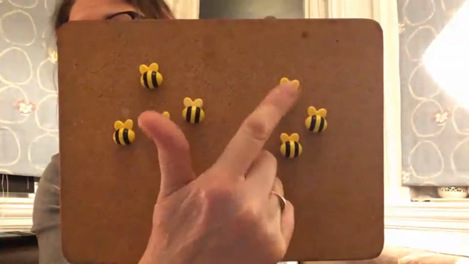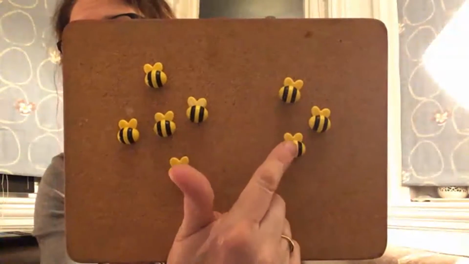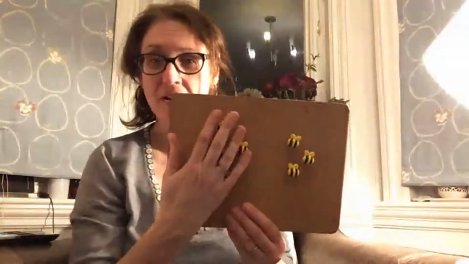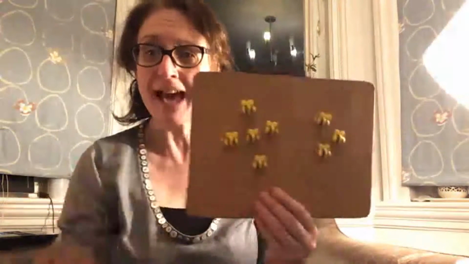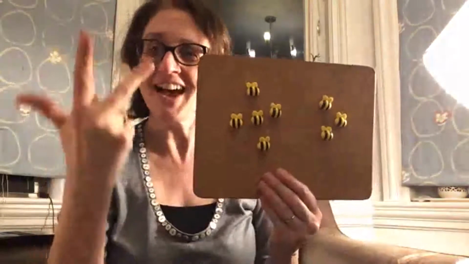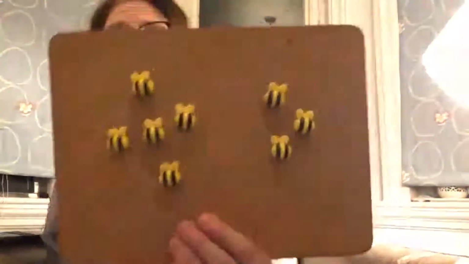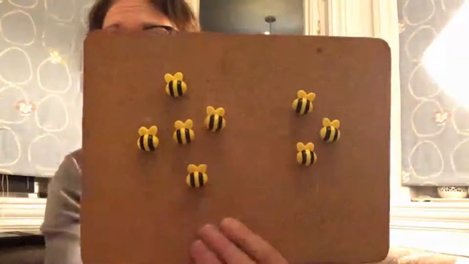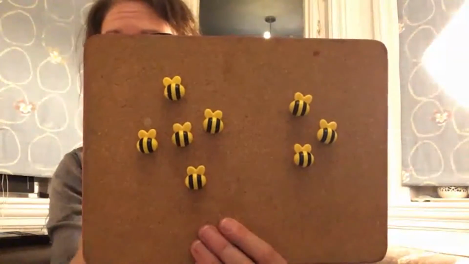5, 6, 7, 8. Didn't need to count that 5 again, did we? We can just count on from that number. Put 5 up here. 5, 6, 7, 8. That was the 3 that we added on. So 5 and 3 all together makes 8. So we know that when we add new amounts in, if we add more, then our number is going to get bigger.